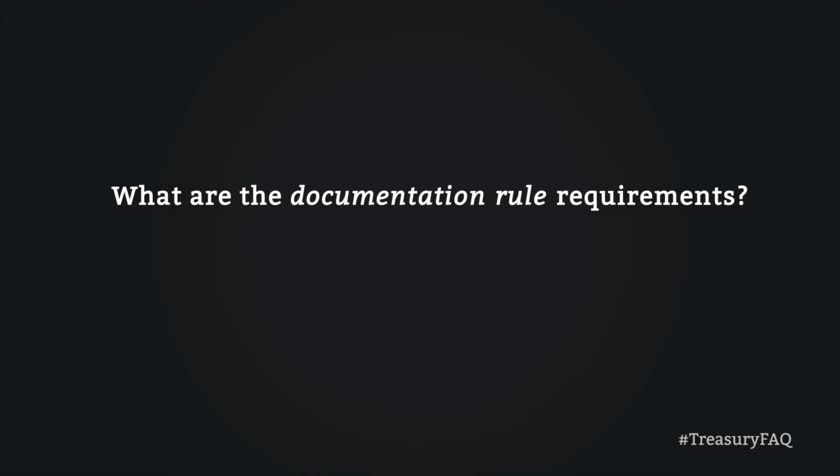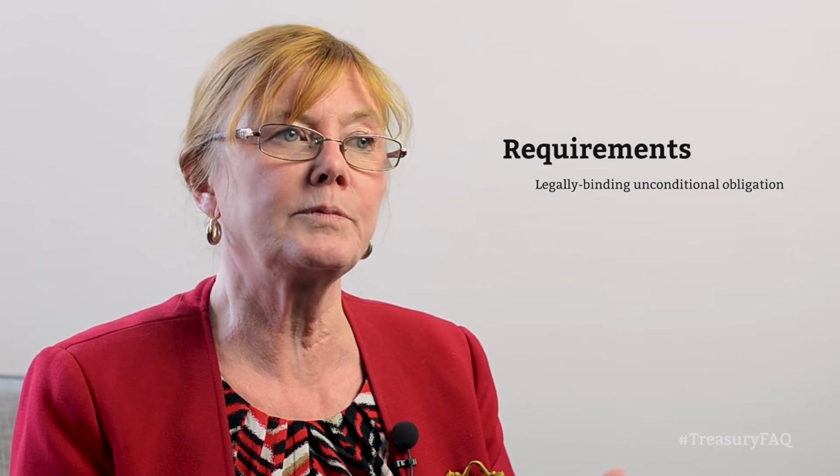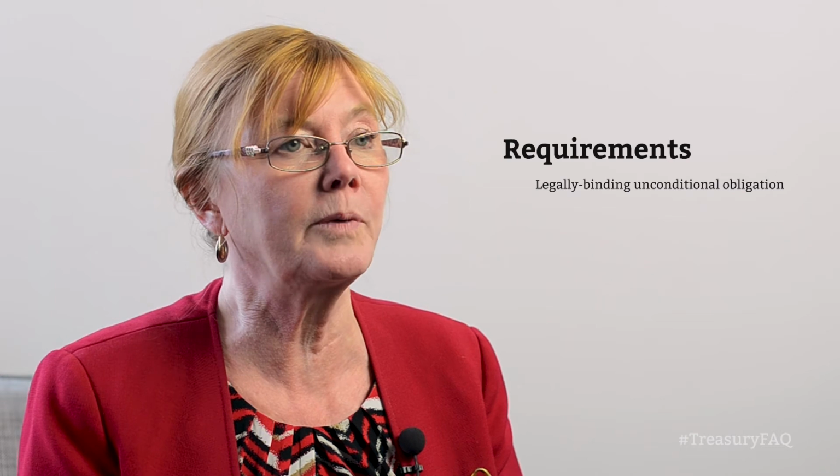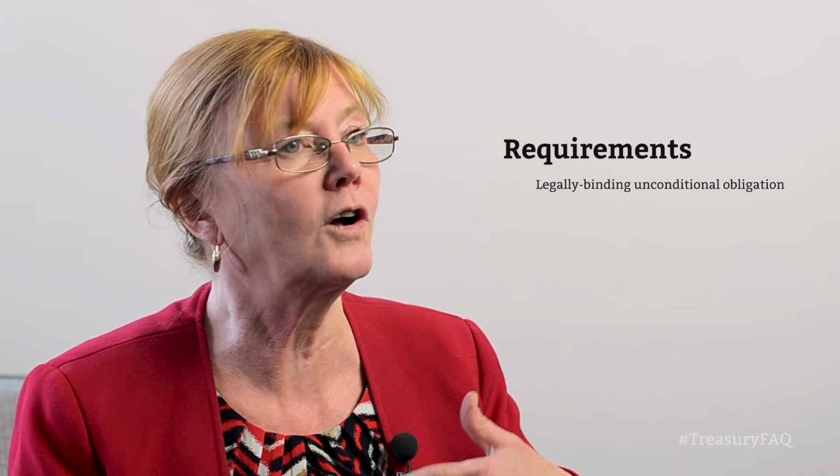What are the documentation rule requirements? So the first thing the documentation rule requires is that the agreement must be a legally binding and unconditional obligation to pay a sum certain on demand or at fixed dates. This is actually part of common law. So essentially, it must be comparable to what a bank would have as an agreement with a borrower that would outline the terms of payment, covenants, events of default, etc.